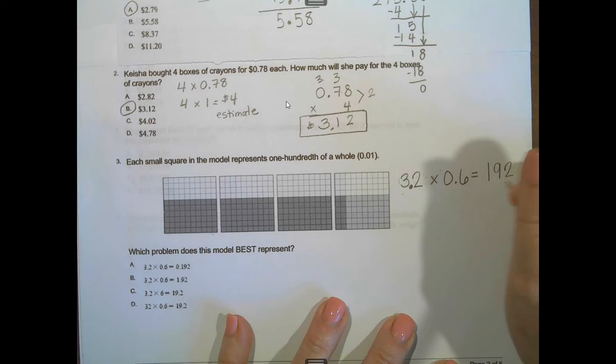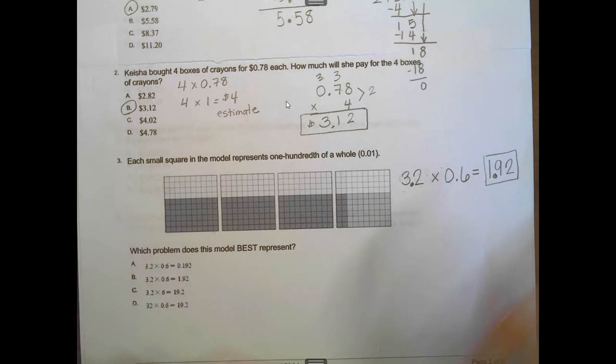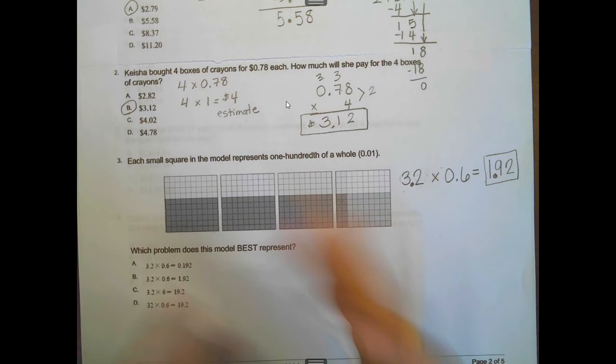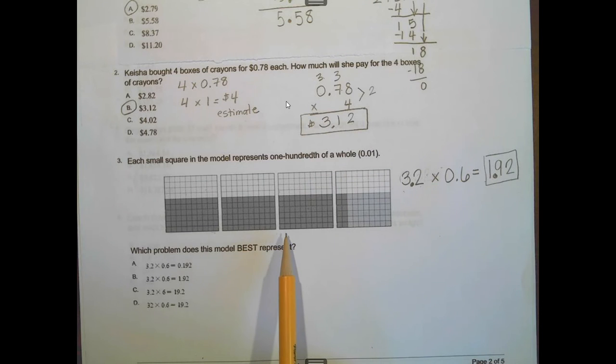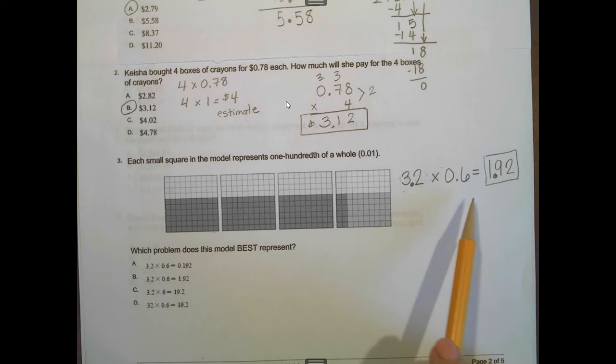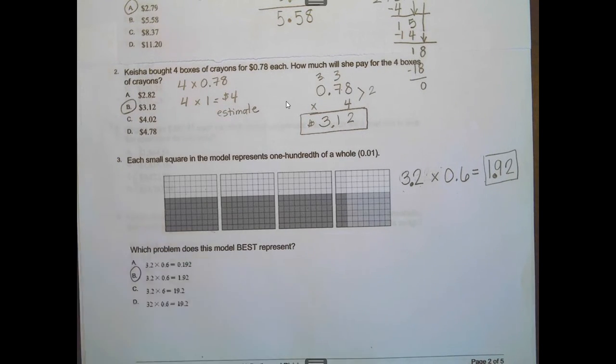So hundredths, tenths, this will be the ones. So my decimal would go right here. So I have basically shaded, if I could pull them out and rebuild these models, one whole model and 92 hundredths of another model shaded. So what I'm looking for is the answer choice that matches what I've come up with. And I see that that would be answer choice B. Okay?